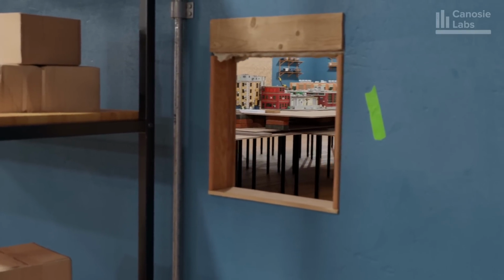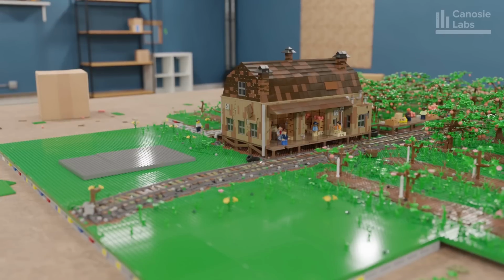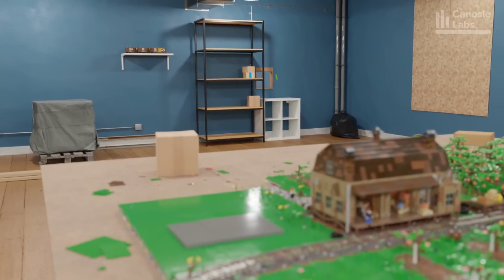Well, hello there. What have we got over here? In this episode of my digital Lego city, I made a huge expansion. I've added a new room so I can continue growing my city.